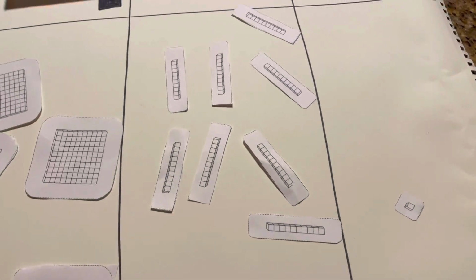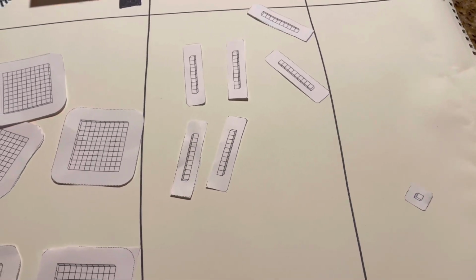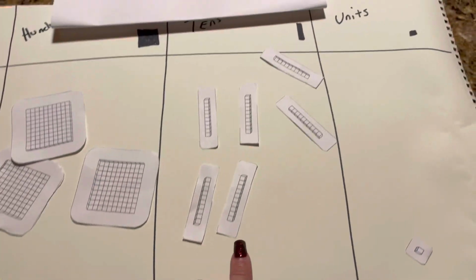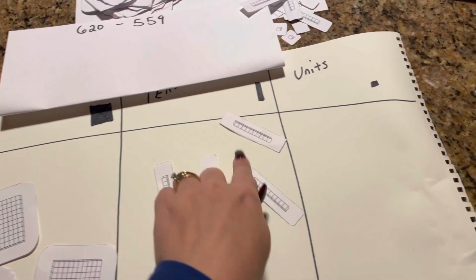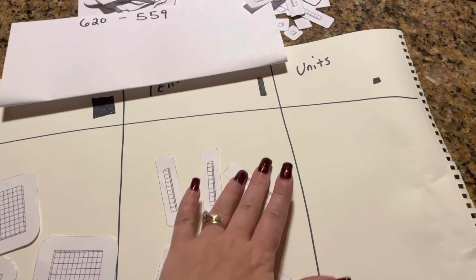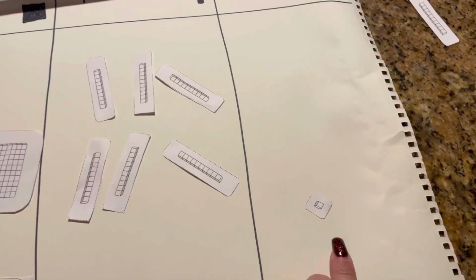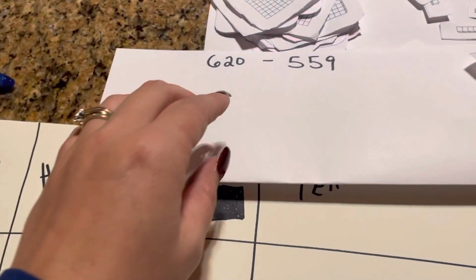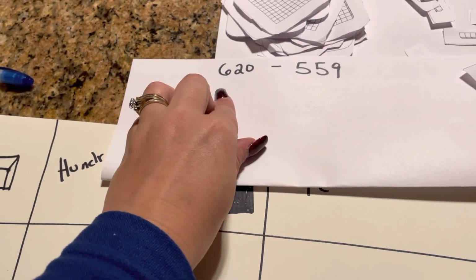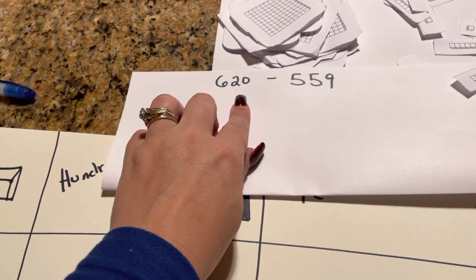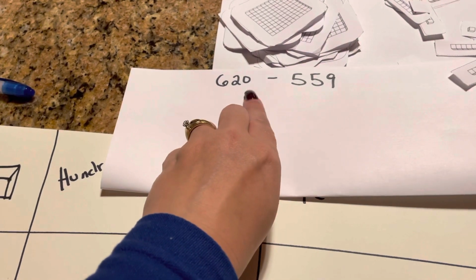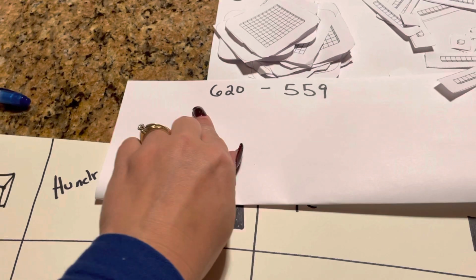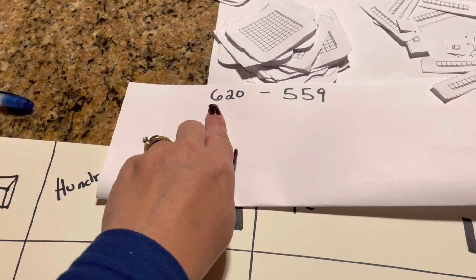1, 2, 3, 4, 5. And I'm left with 1, 2, 3, 4, 5, 6. I'm left with 6 tens and 1 single unit. And then because I took 10 away from this to be able to solve this part of the 2 and the 5, I know that the 6 is now a 5.